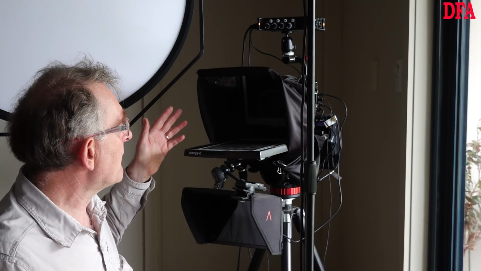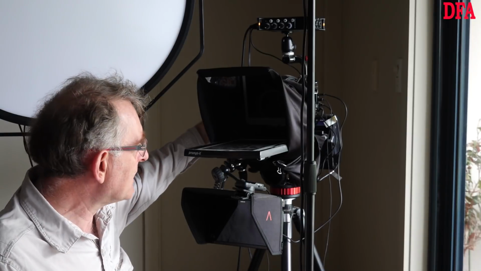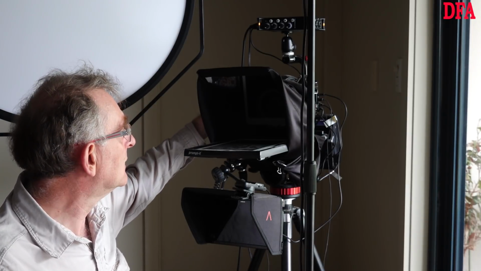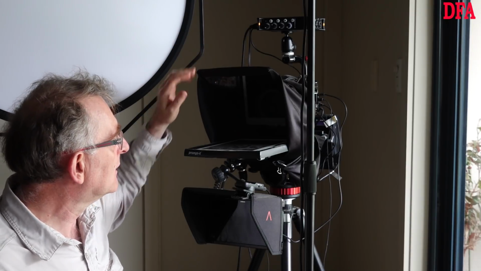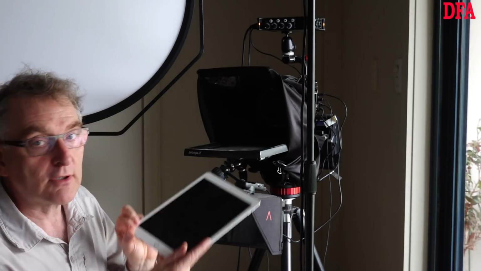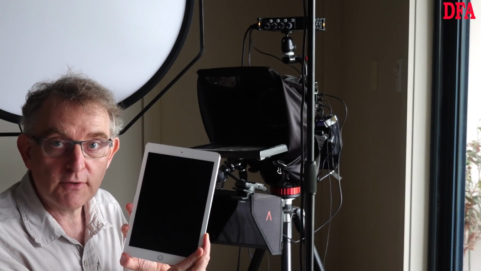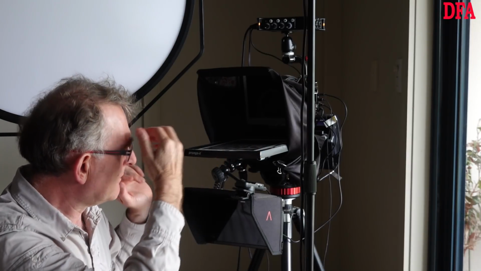So this is the gear that I use. It's relatively straightforward. I've got a Sony A7S camera at the back there. It's sitting behind a small teleprompter screen, which is here. The image from the teleprompter is actually projected onto the iPad, which sits in the tray there and sits up on the screen.